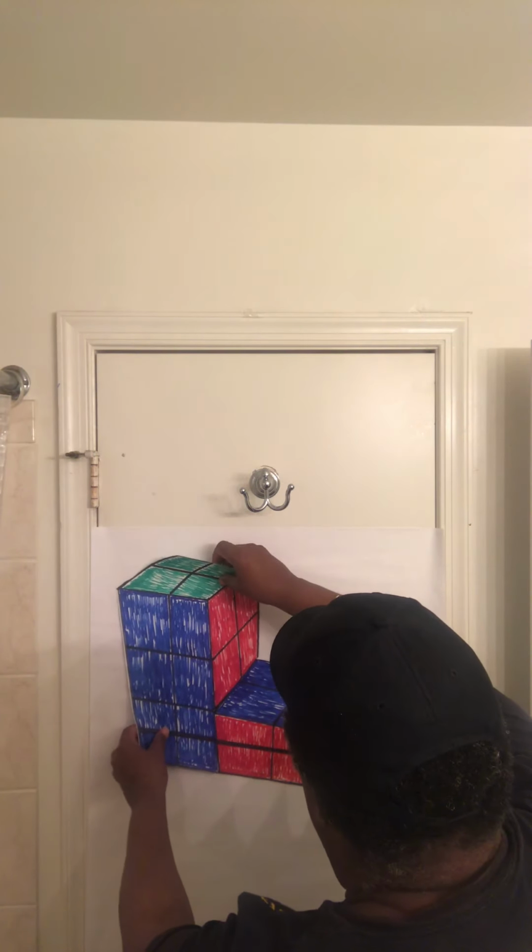And I'm going to put rectangular prism 2 back up. Let's make sure they stay in place. And what we're going to do is, whoops, I'm going to put a little piece of tape up here to make sure it stays.